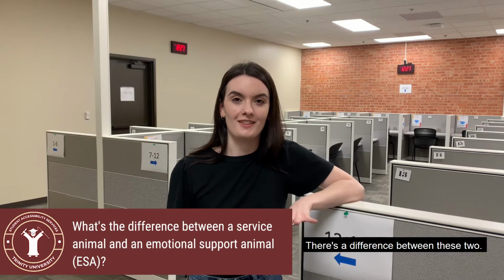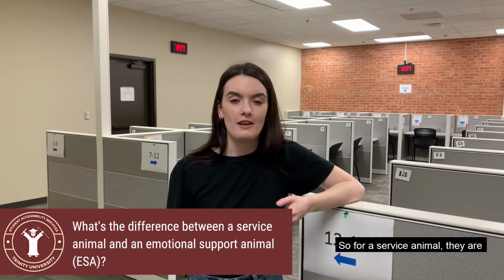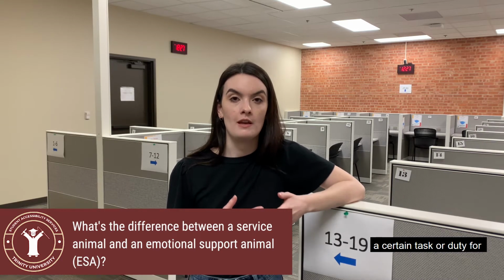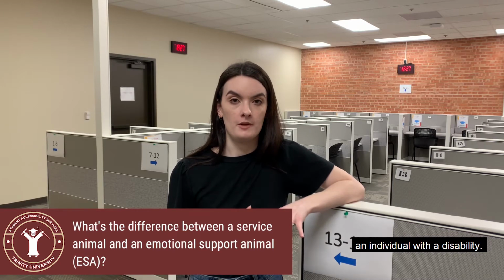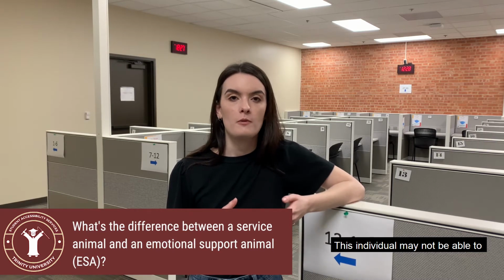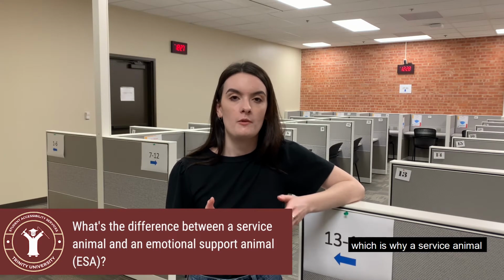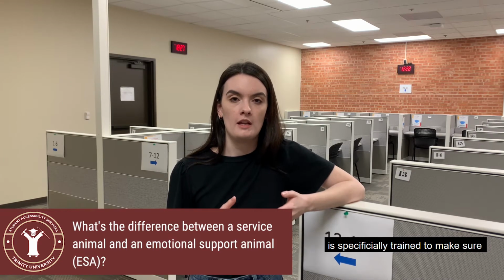There's a difference between these two. So for a service animal, they are specifically trained to perform a certain task or duty for an individual with a disability. This individual may not be able to perform certain tasks or duties on their own due to their disability, which is why a service animal is specifically trained to make sure that those tasks or duties are performed.